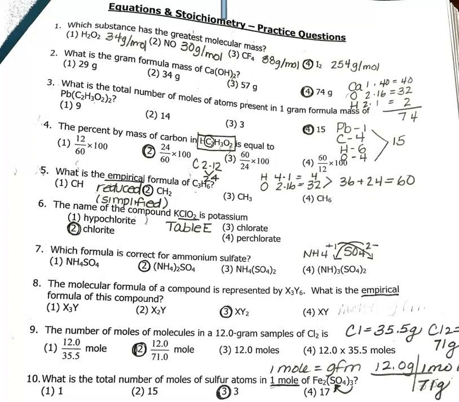Remember, empirical means reduced or simplified. So 3 goes into 3 once, and 3 goes into 6 twice. So I get an empirical formula of CH2.